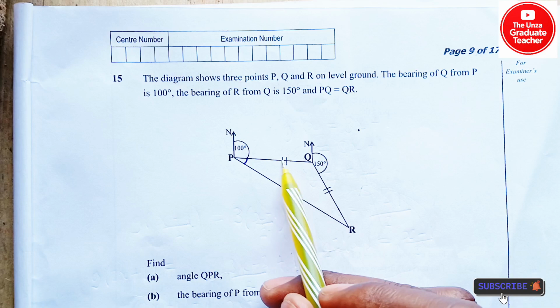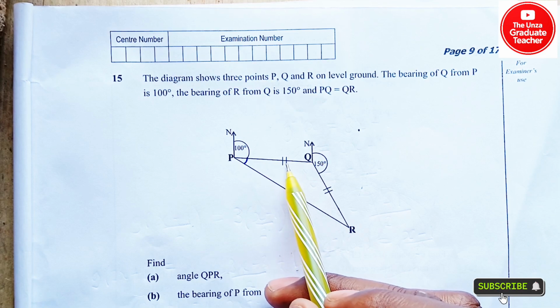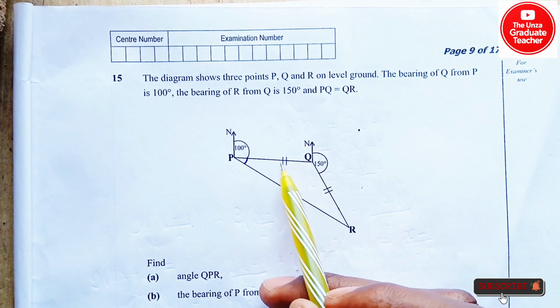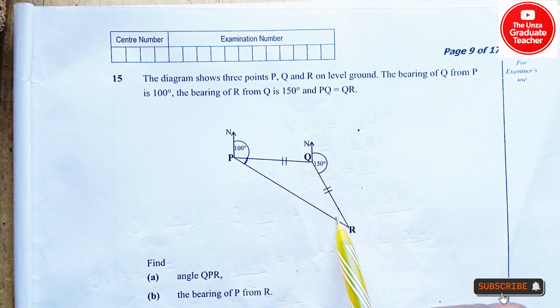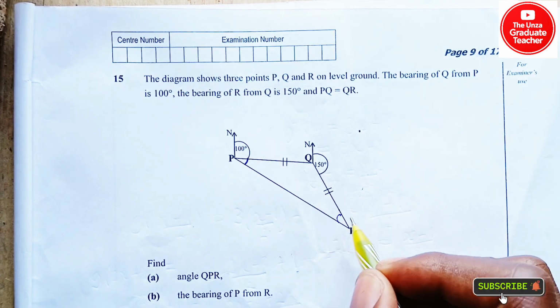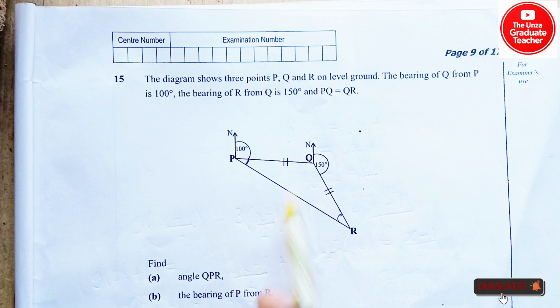So the angle that they needed is the angle which is here inside. So you can see these are isosceles triangles. Isosceles, when they are like this, that means the angles here are equal. So now the question is saying find the angle which is here.